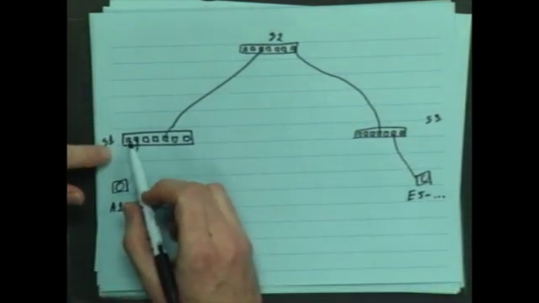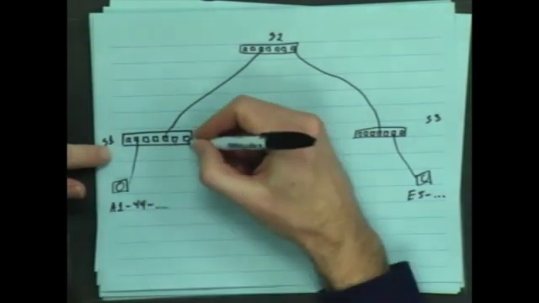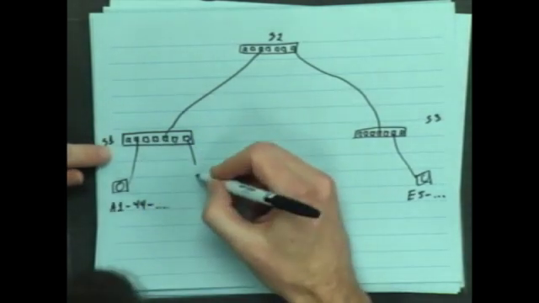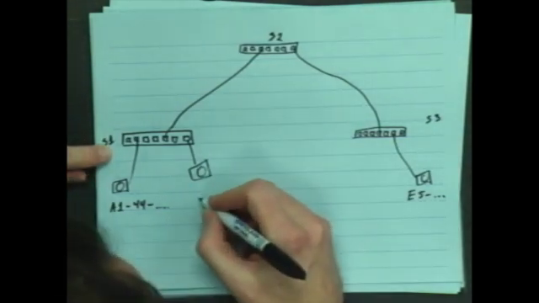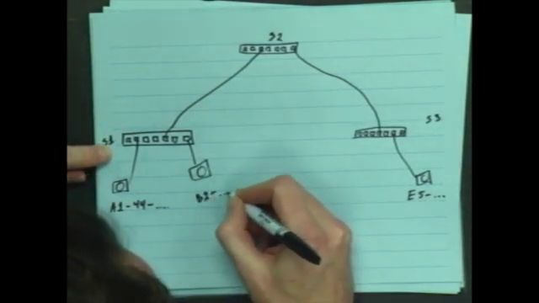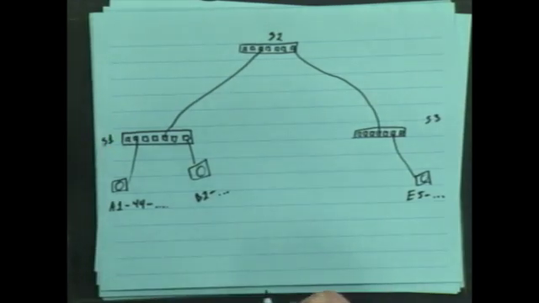I'm going to go to 7. 1, 2, 3, 4, 5, 6, 7. So on port 7, I have another computer. This computer's MAC address is B2, and then it has a bunch of other stuff.